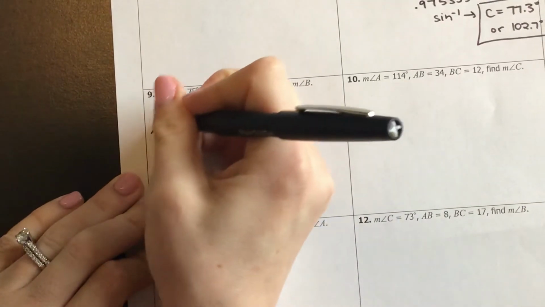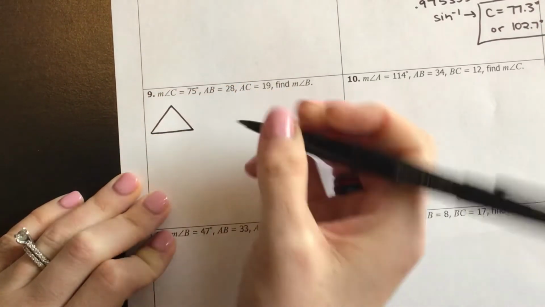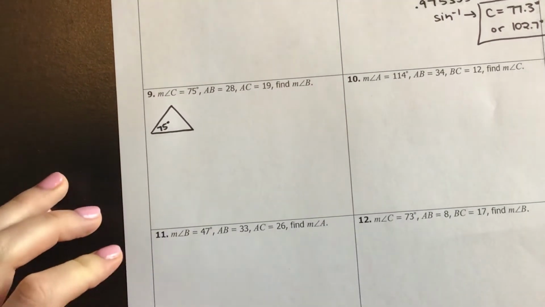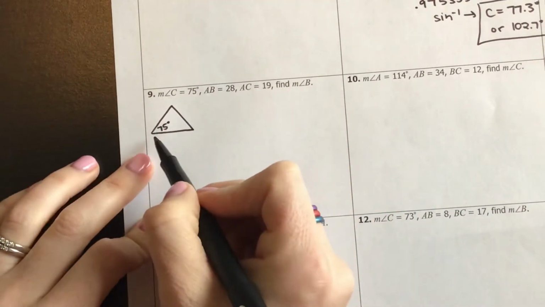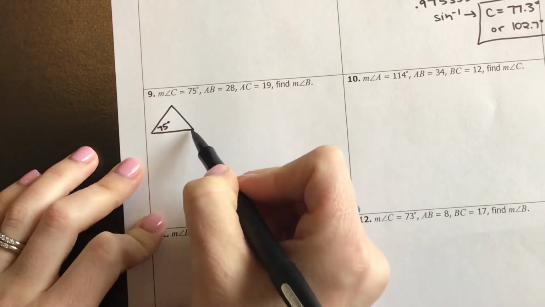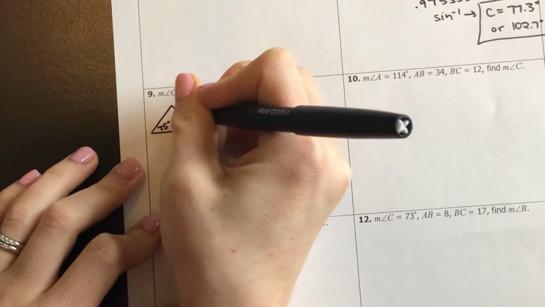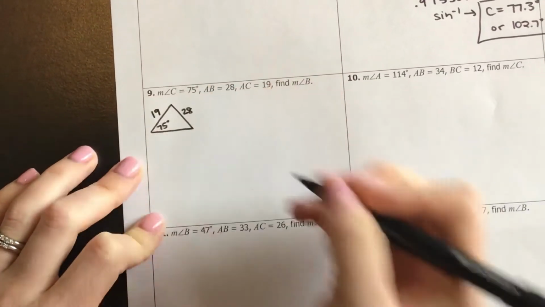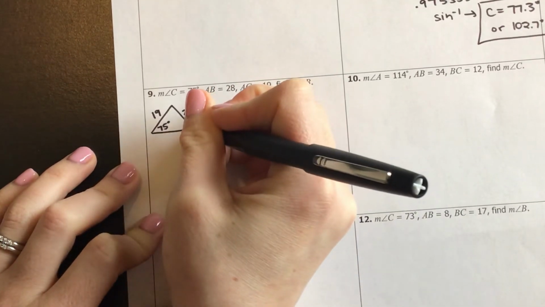Let's look next at number 9, see what happens there. So set up our little triangle here, sketching all the pieces. So angle C, see, I'm terrible with scaling. They always look like equilateral triangles. So angle C is 75. AB would be on the other, so like this would be A and this would be B. So this is 28. AC is this side, which is 19. And then find angle B, which would be this dimension right here.